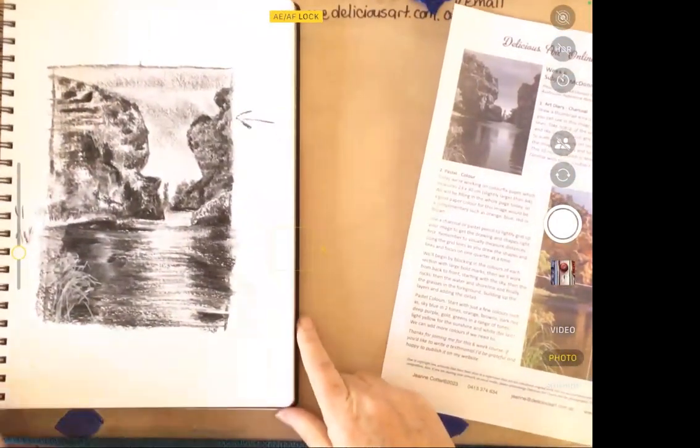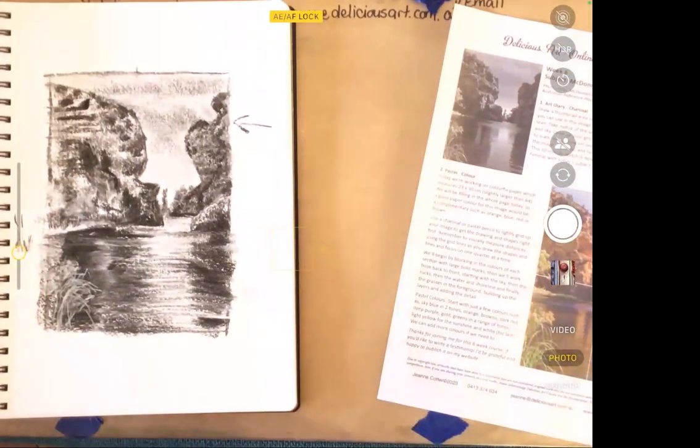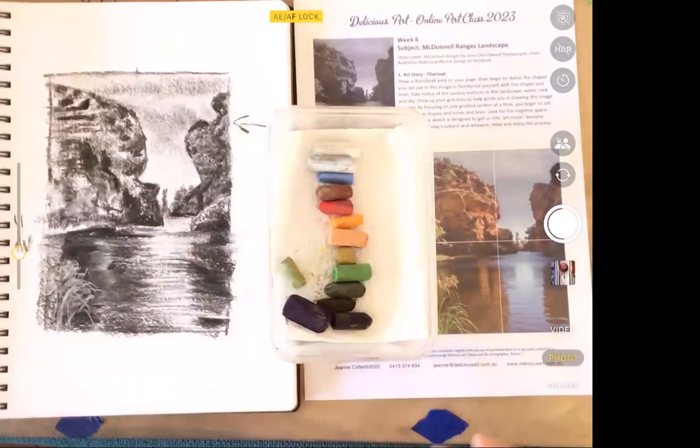Okay, so I'll put this one aside for now, and we'll look at some colours. Oh, I might kick that out actually, so I can put the colours next to it for you to see what I've picked up.